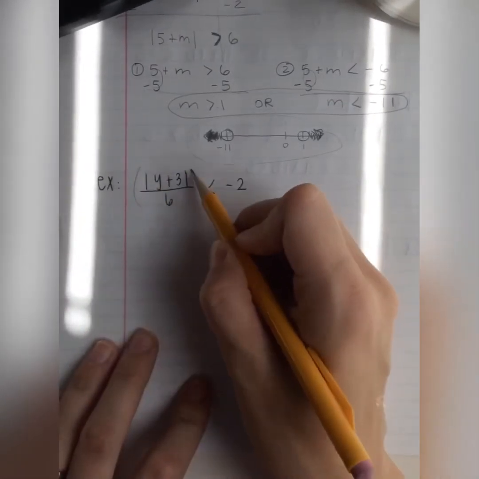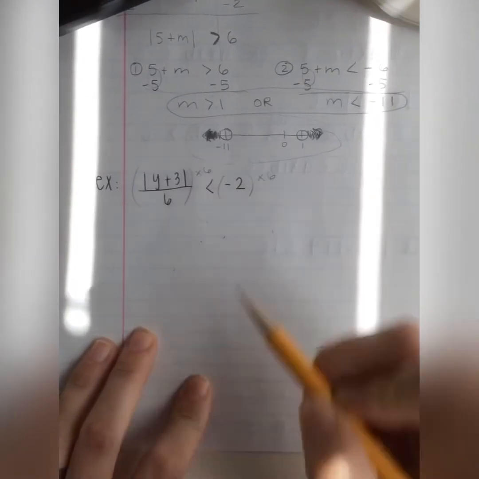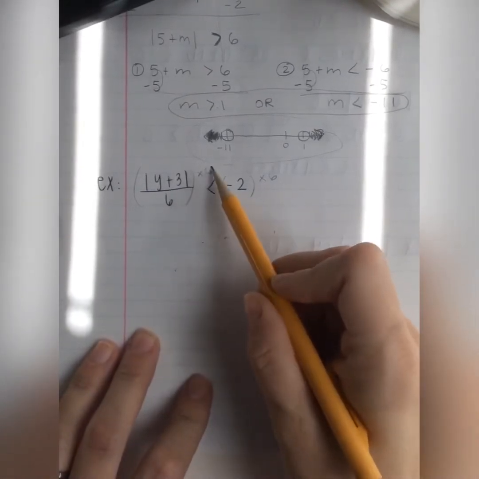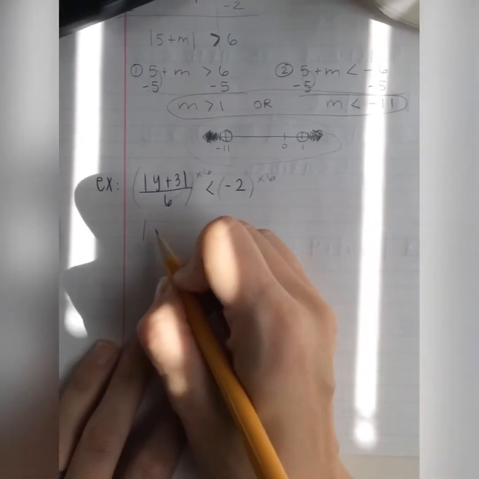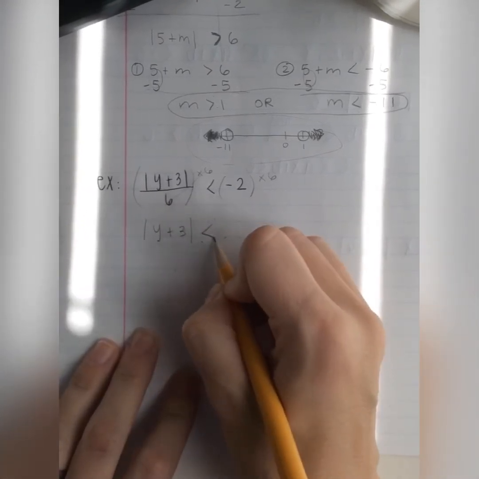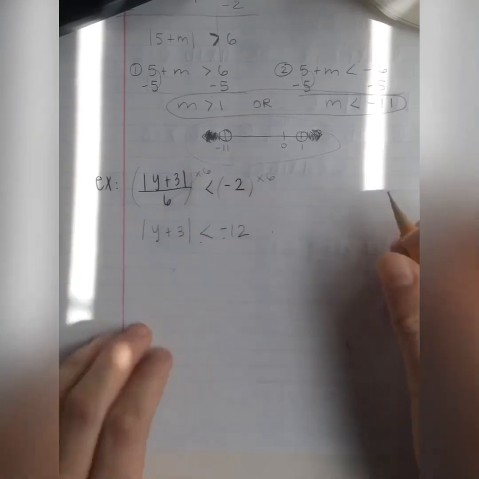And we know to cancel out a divided by 6, we do the opposite and we multiply both sides by 6. Okay, so 6 divided by 6 cancels out. So we're left with the absolute value of y plus 3 is less than -2 times 6 is a -12.